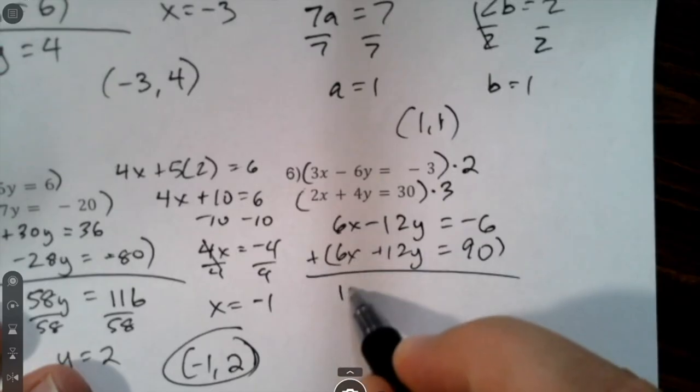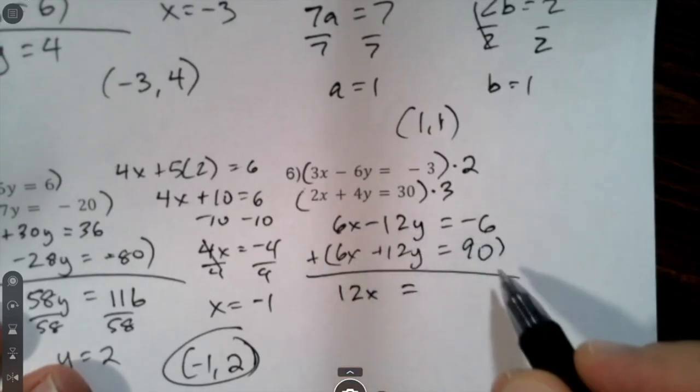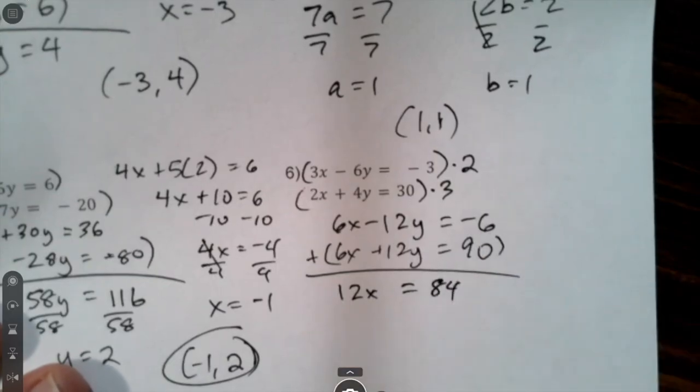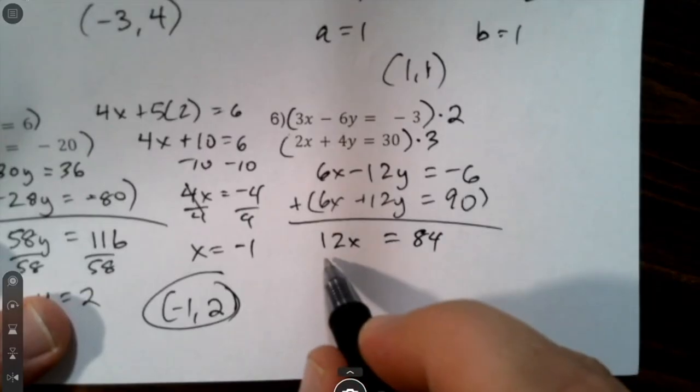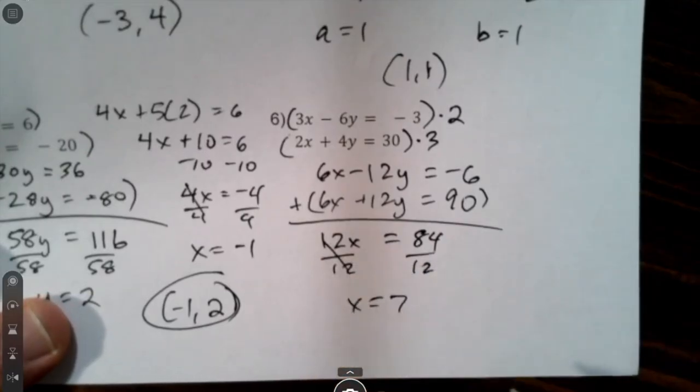6x plus 6x is 12x. Negative 12 plus 12 is 0. Negative 6 plus 90 is 84. So we divide both sides by 12. We get x equals 7.